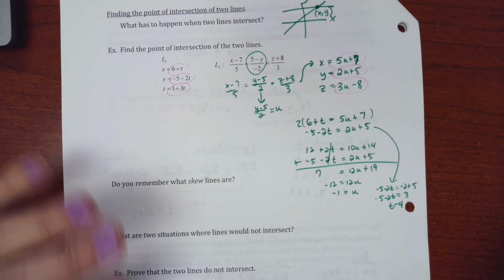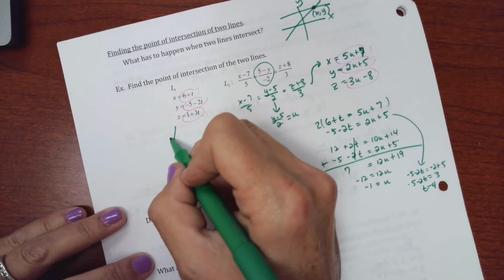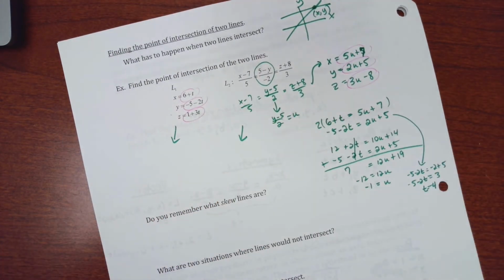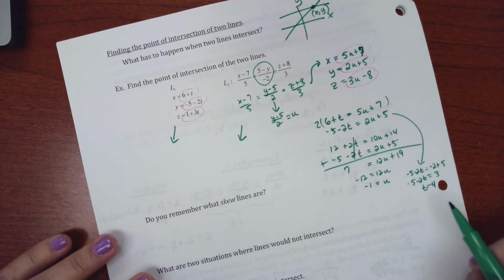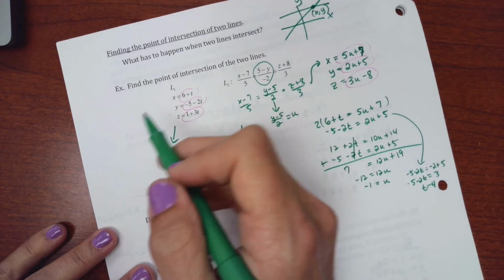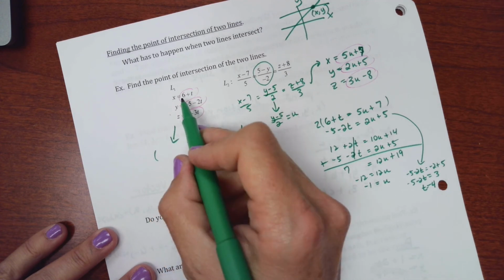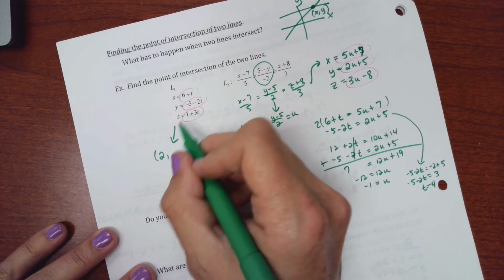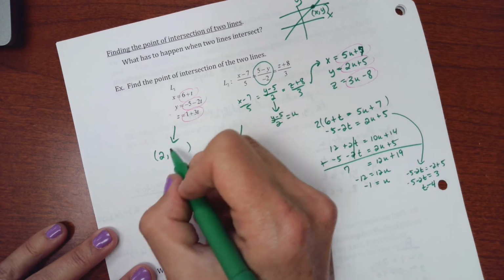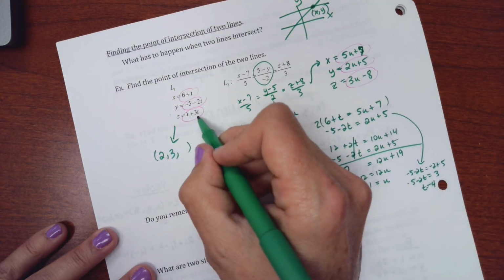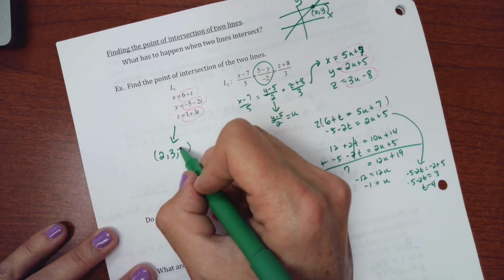So the thing is, line 1 and line 2, I go and find that point, when u is negative 1 and t is negative 4. This one is using t, so I'll be using t is negative 4. So 6 plus negative 4 is 2. Negative 5, that'll be plus 8, so that'll be 3. And then negative 4, so it'll be 1 minus 12, that'll be negative 11.